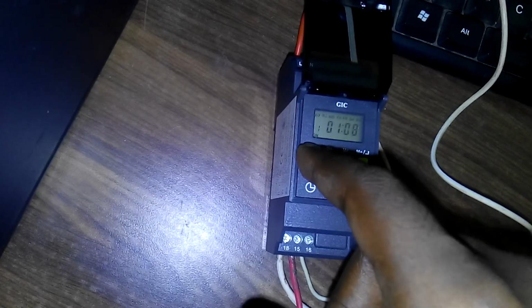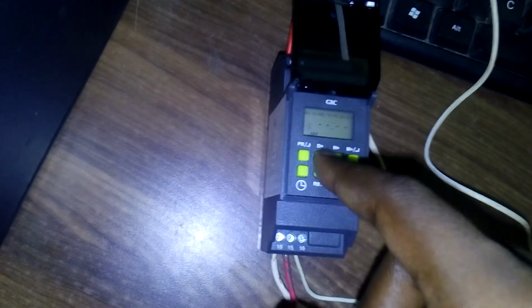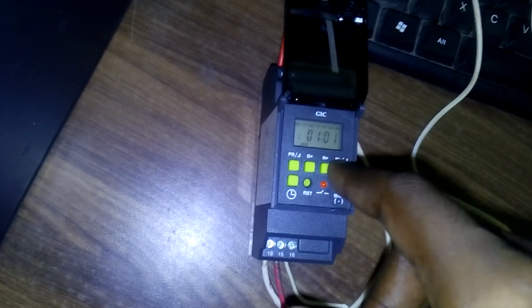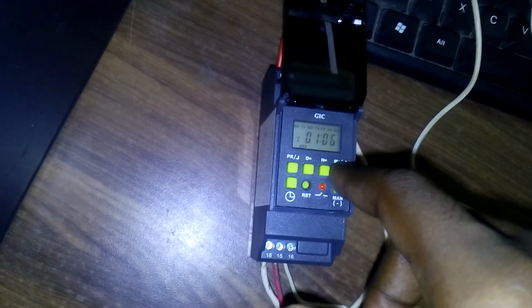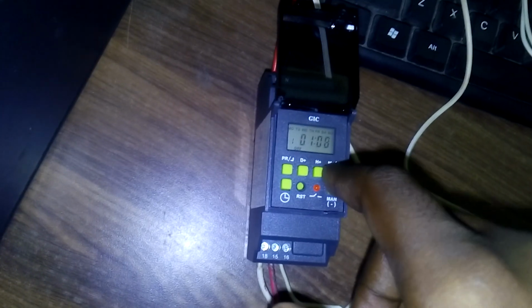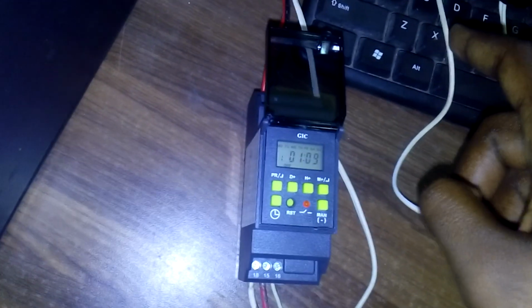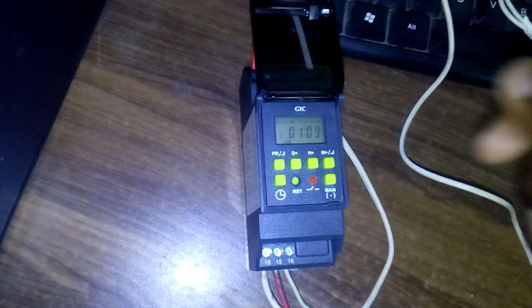Or off delay, and off hour 1:09, okay. I'm setting on 9. Lamp 1 will glow on 8 and off till 9, okay. Off on 9, okay. 1 minute, okay. And it will continue to glow lamp 2, okay.